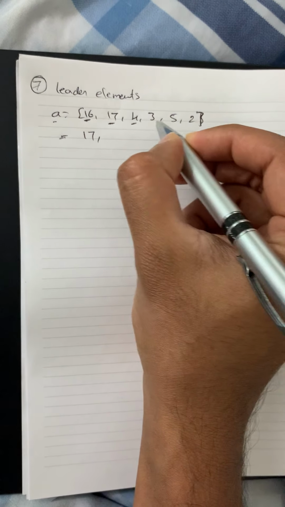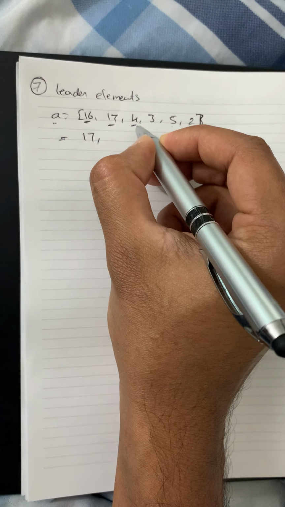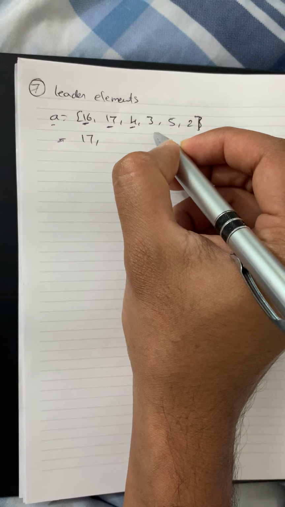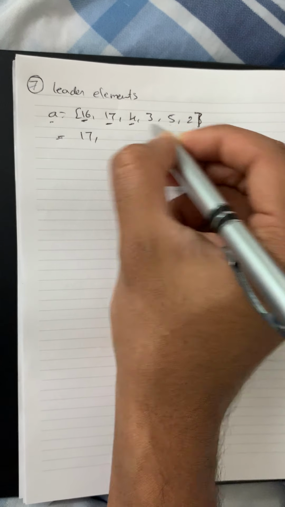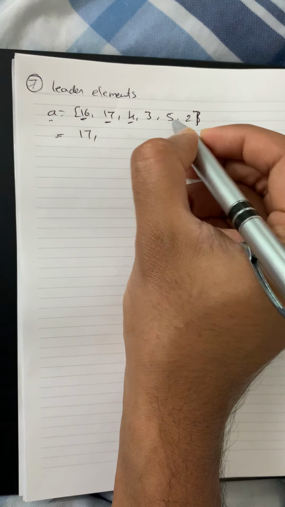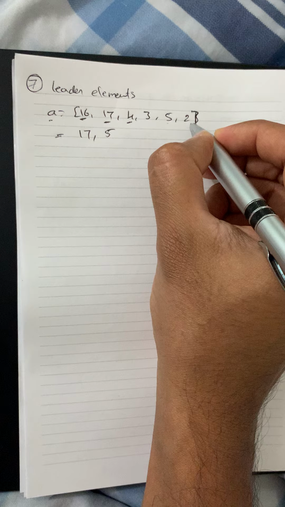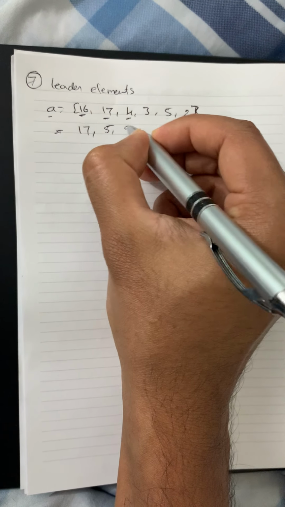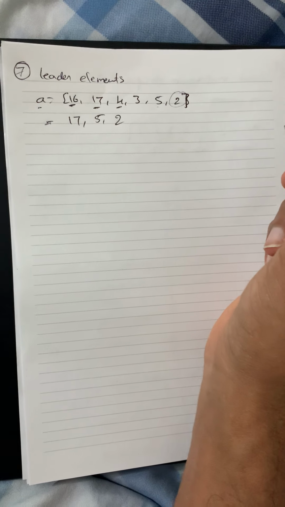So we jump to the next element, 4. We have 5 here, so 4 is not a leader element. And the next element is 3. We will skip it because we have 5 here. We will be printing 5 because 5 is greater than number 2. And we also print 2 because by default the last element is always going to be a leader element.